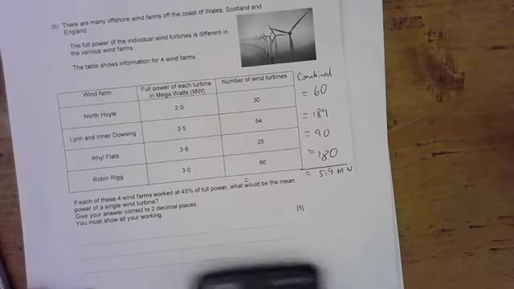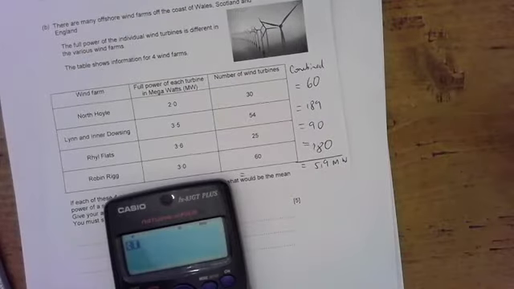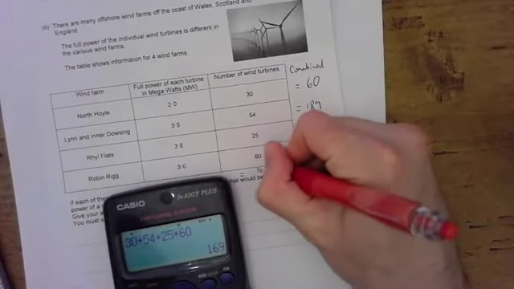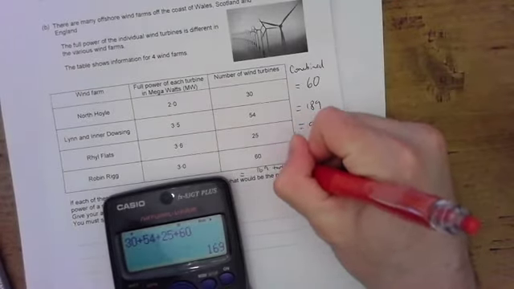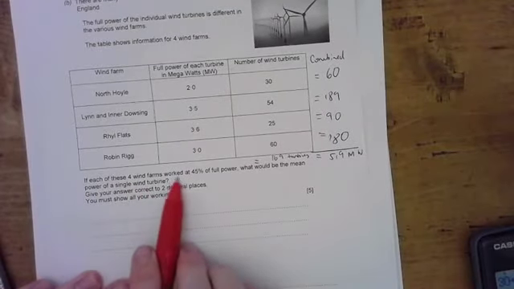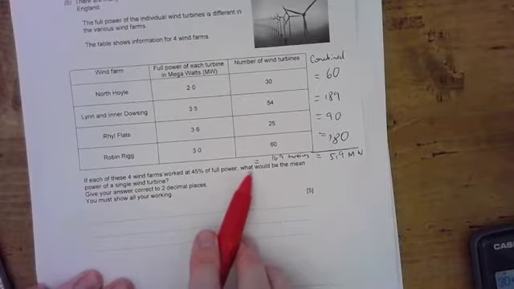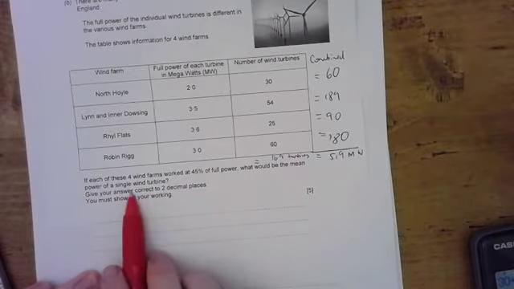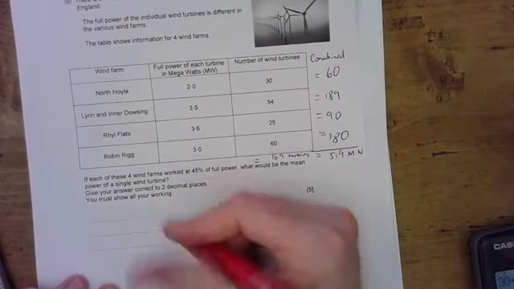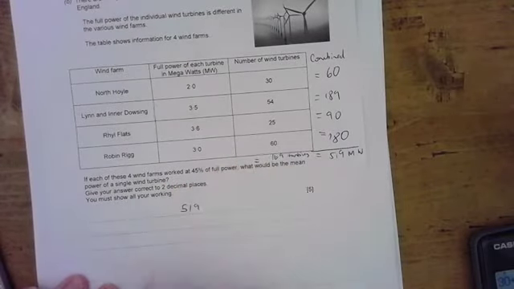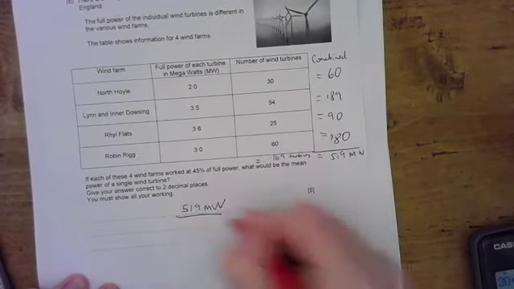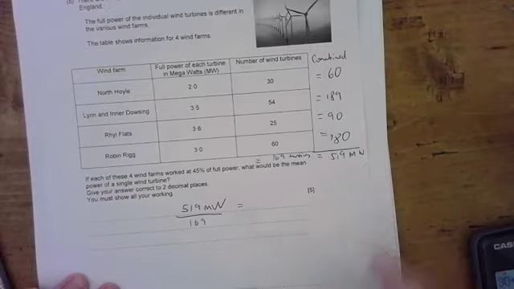And the total number of wind turbines I'm going to add together, so 30, add 54, add 25, add 60, comes to 169 turbines. Now it says if each of these wind farms worked at 45% of full power, what would the mean power be of the single wind turbine? Give your answer to 2 decimal places. So what I'm going to do is work out what it would be running at full value, which would be 519 megawatts divided by the 169 turbines.